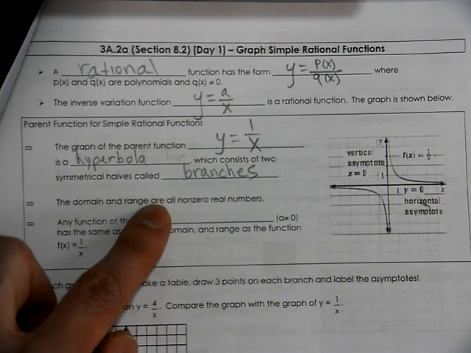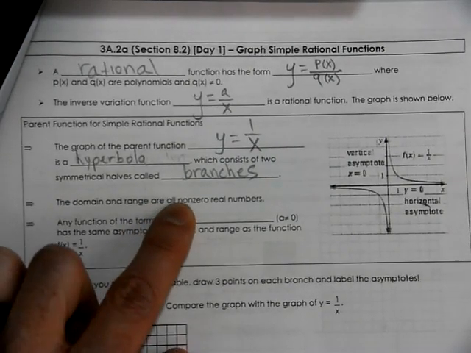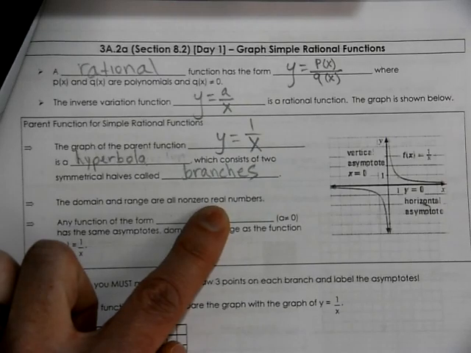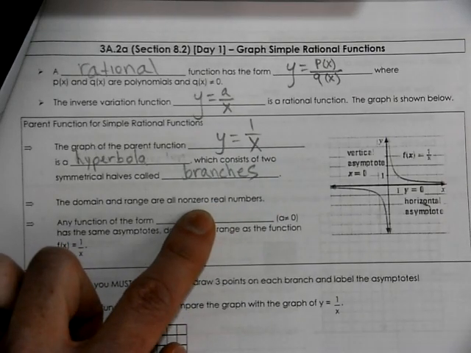The domain and the range are all non-zero real numbers. What does that mean? All non-zero real numbers.